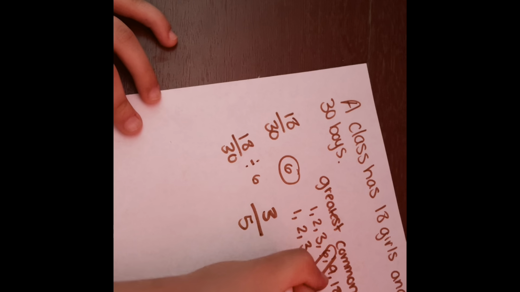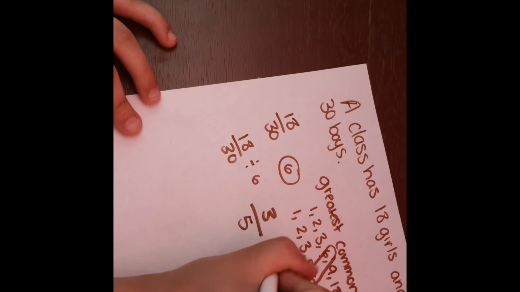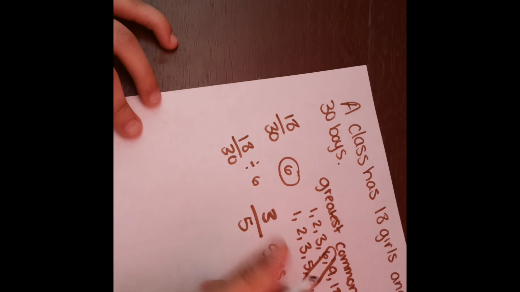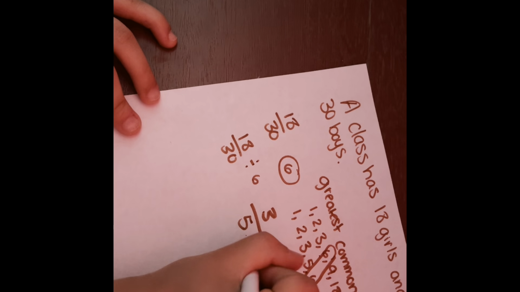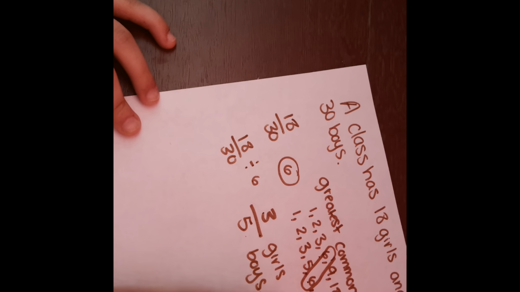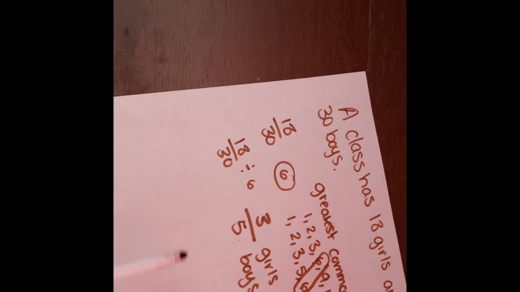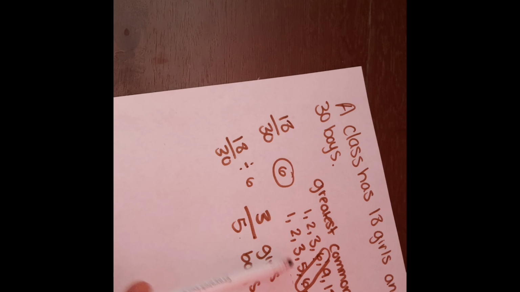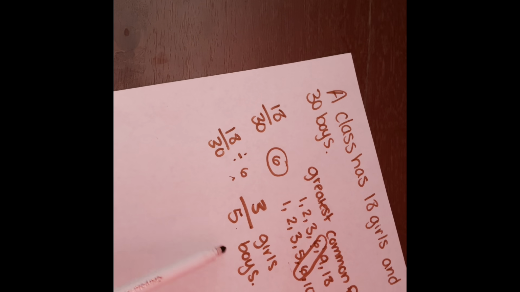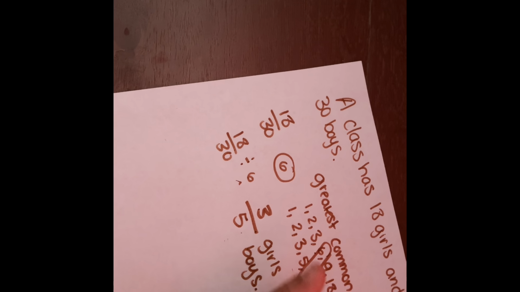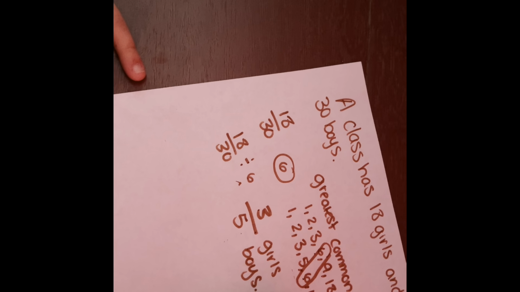So for every 3 girls, there will be 5 boys. As you can see, we used the greatest common factor and we got 3 over 5 as our new ratio, since it is simplified all the way.